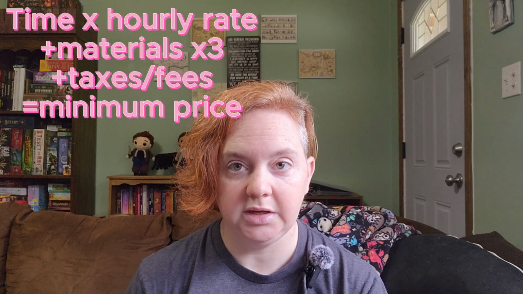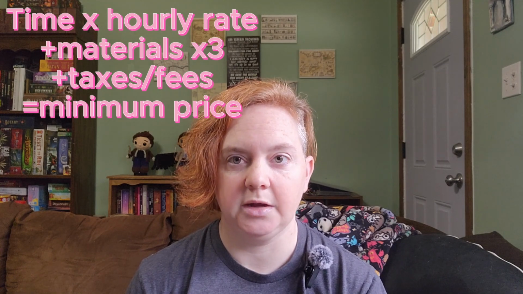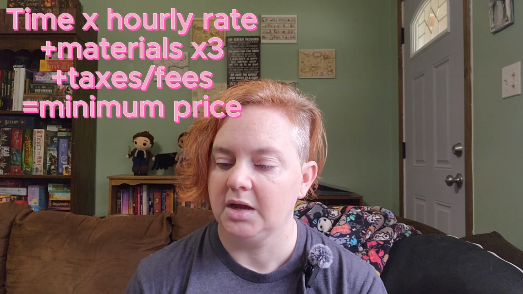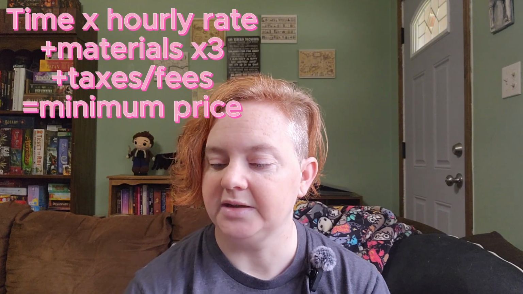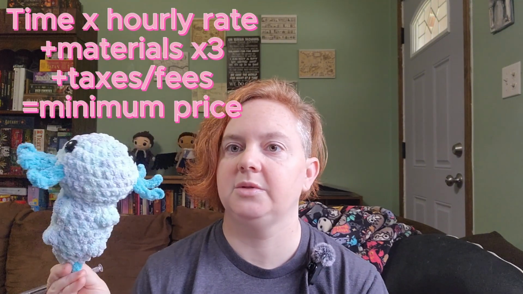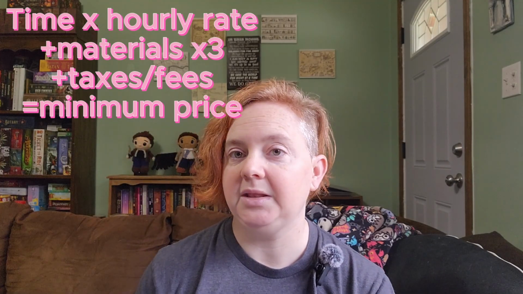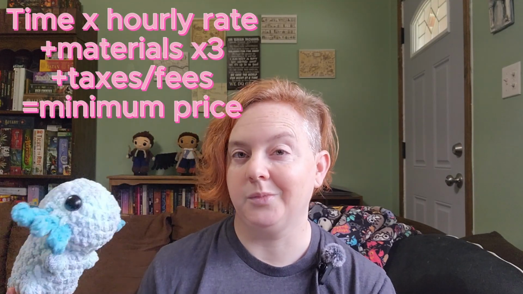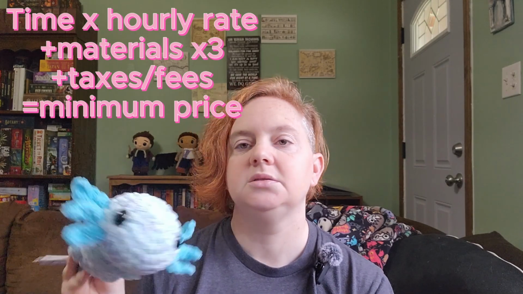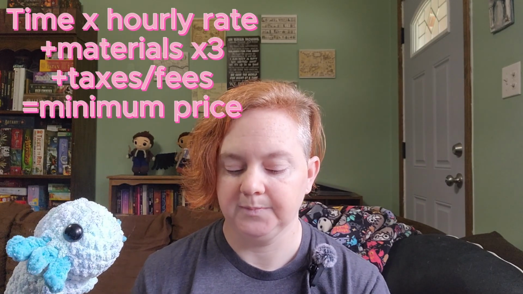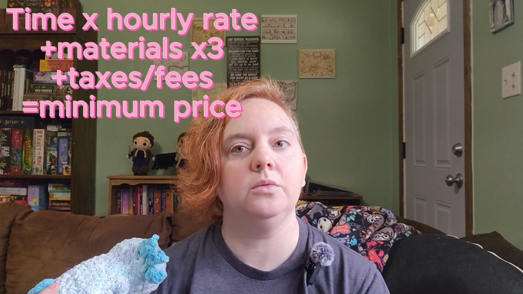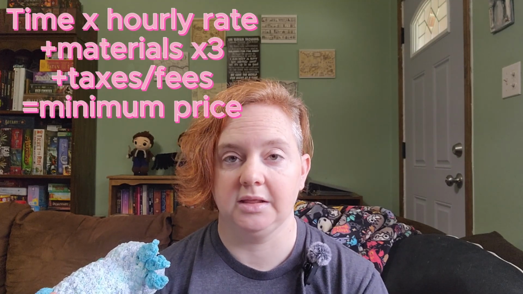I generally don't add a specific percentage of profit. I look at the size of it compared to some of the sizes of other plushies that I have. And as long as I meet that bare minimum, I can add a couple of dollars on so that it fits within a category. I do that for my own ease, honestly. That's why.